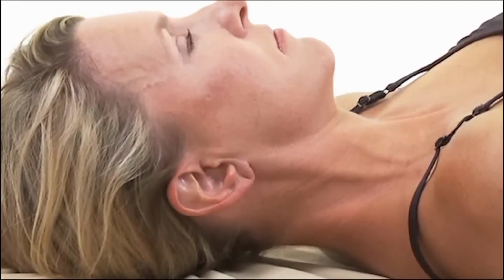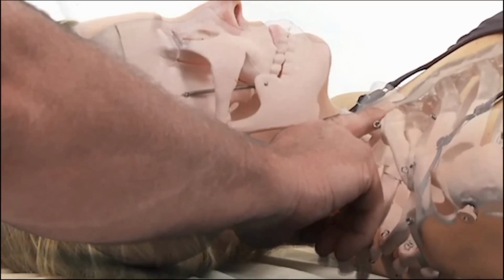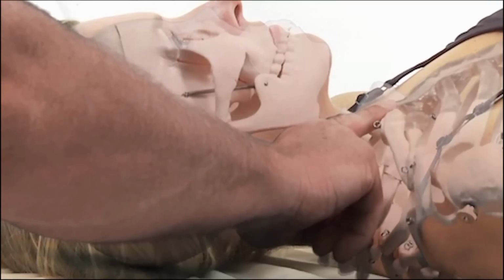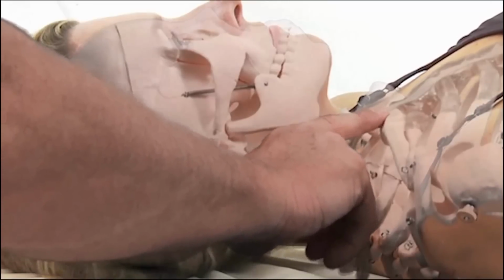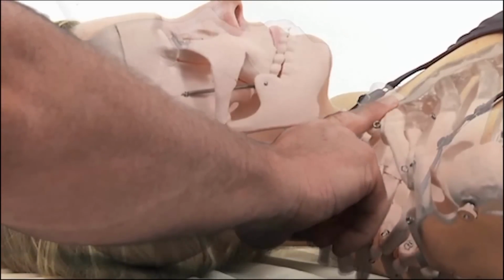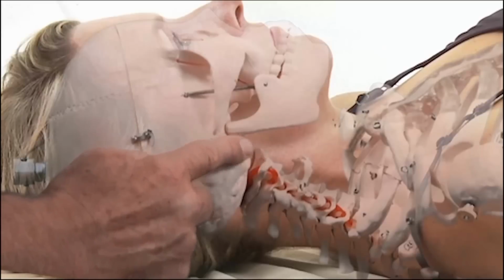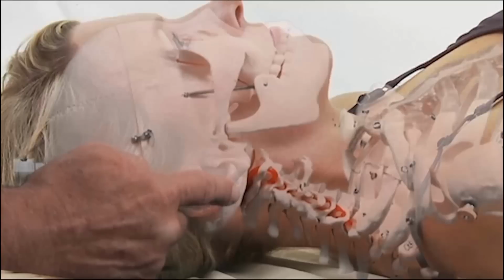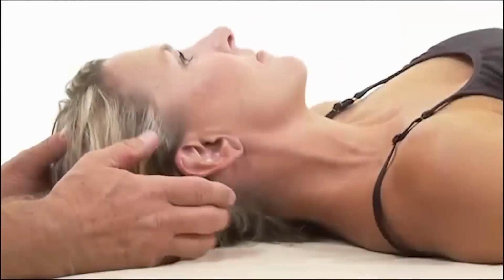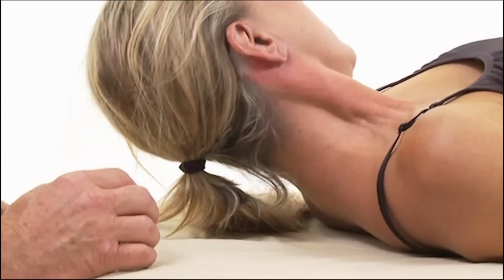Now let's take a look at the sternocleidomastoid on the skeleton. The sternocleidomastoid has an origin on the superior anterior aspect of the manubrium, that's the superficial belly, and the medial clavicle, that's the deep belly. This muscle runs up and has an insertion point on the mastoid process of the temporal bone, located here, and the lateral aspect of the superior nuchal line of the occiput. To help us identify this muscle, we'll perform two of its primary actions, which is rotation to the opposite side and flexion of the neck and head.